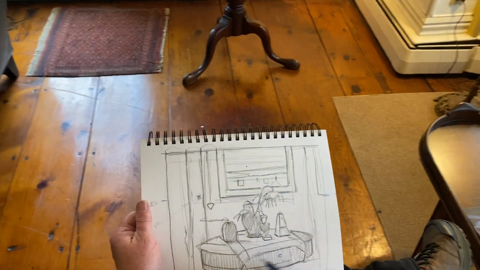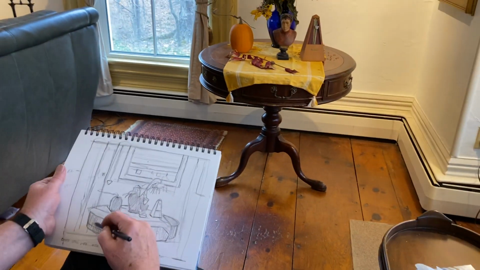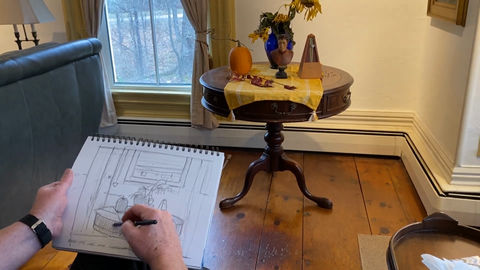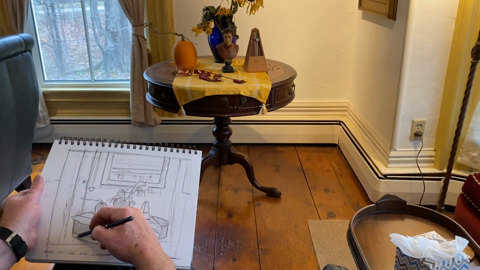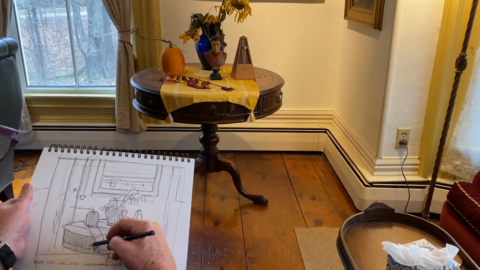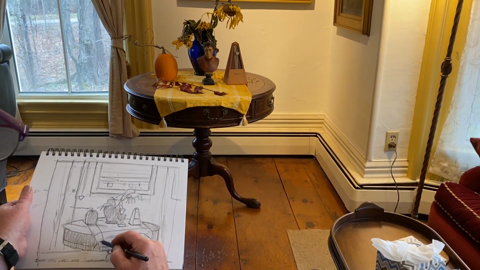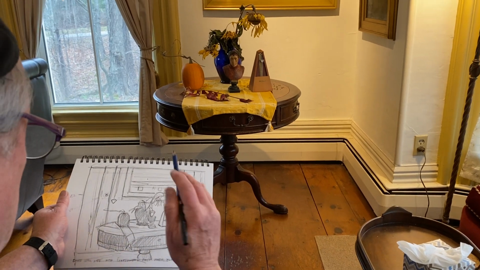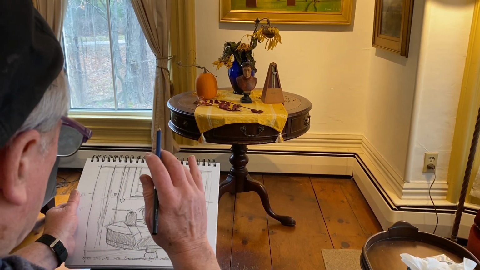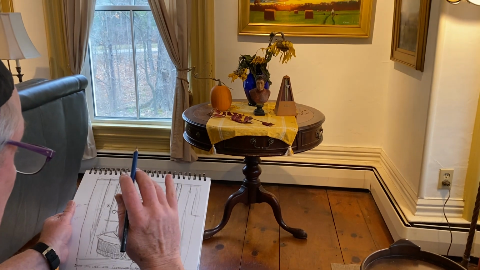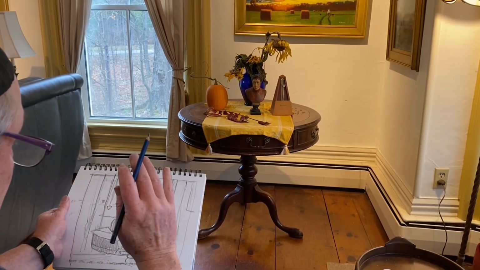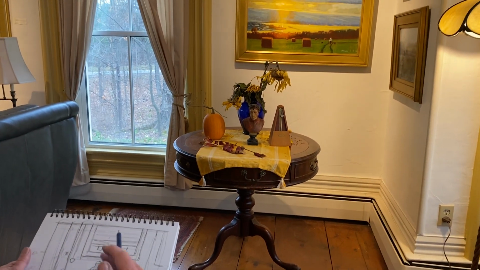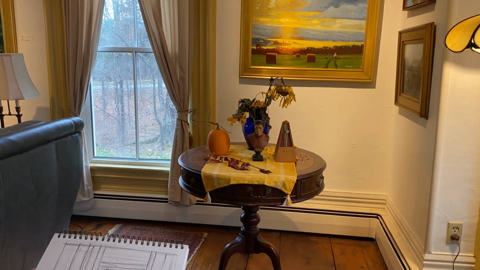And then once that's established, then I'll start to indicate value and tone, which is what I'm doing here now, just sort of suggesting the breakdown of light and dark and value. The light here now in the still life is a lot different than it was when I started. I had this beautiful light streaming in from the window late afternoon on an autumn day.